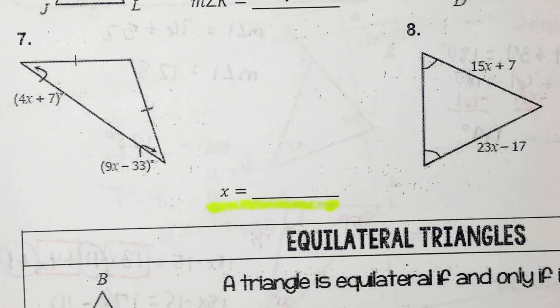Why you decided to do that? I'm asking. I want to know. Because other kids are going to decide to do that too. You just said because they're congruent. Because they're congruent, you're going to set them equal to 180?